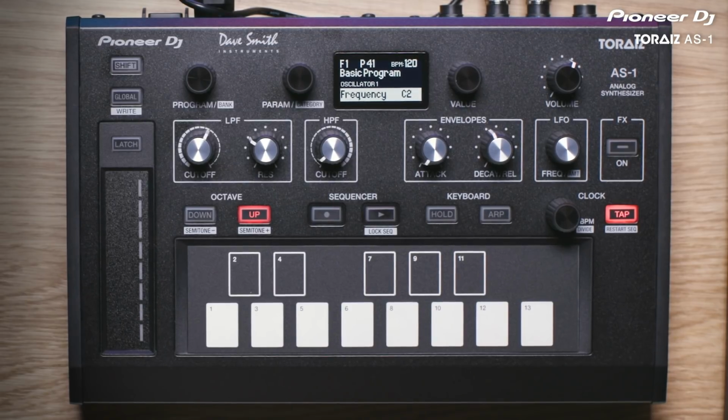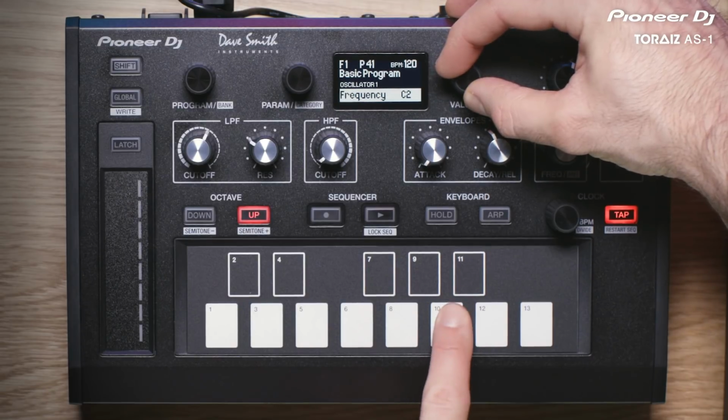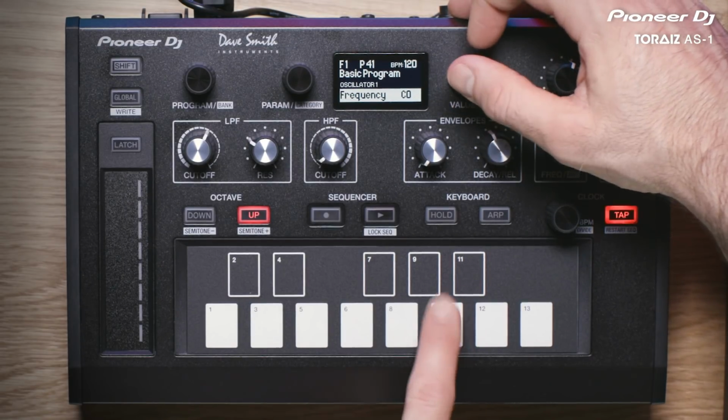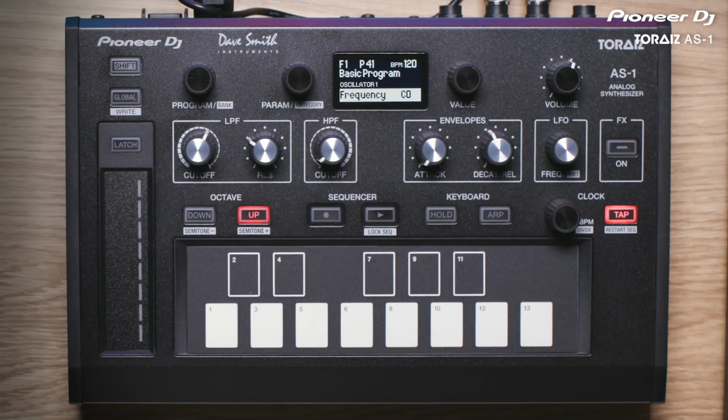The first setting is Frequency. This is the basic pitch of the oscillator. This means the lowest key on the middle octave will be the pitch that is set. You can move this up or down depending on which frequency range you want the oscillator to sit in. If you're creating a bass preset, then you may want to lower this, or if you're creating a lead or pad, you may want to raise it.